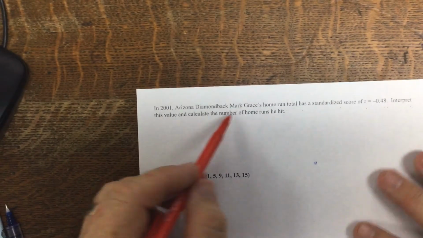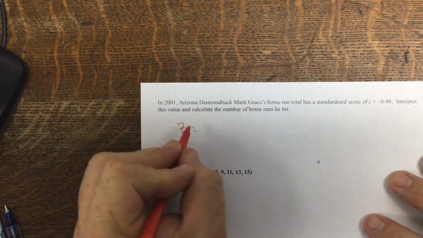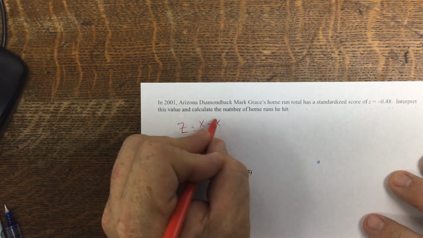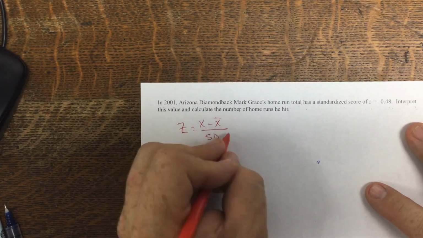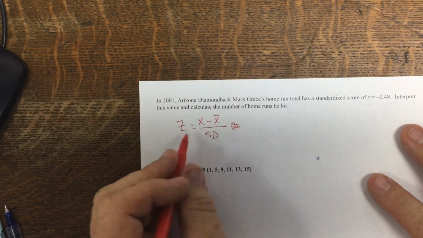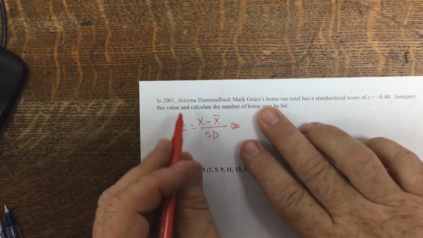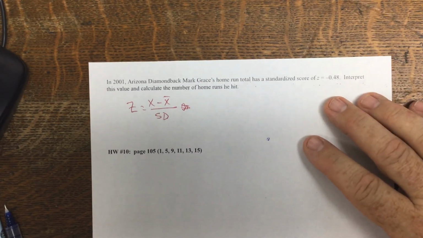So here's another one. Again, we're using that formula z equals x minus x bar over the standard deviation. And this is the biggest part of algebra you'll have to ever use. So it asks Mark Grace's total home runs hit.